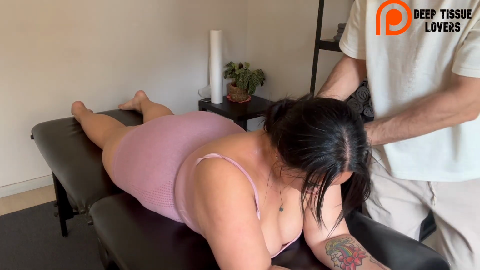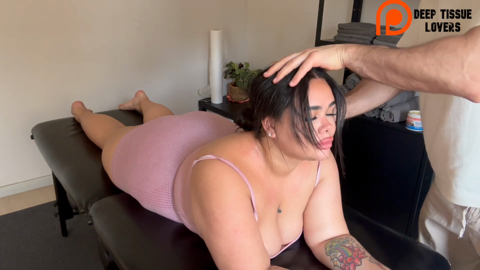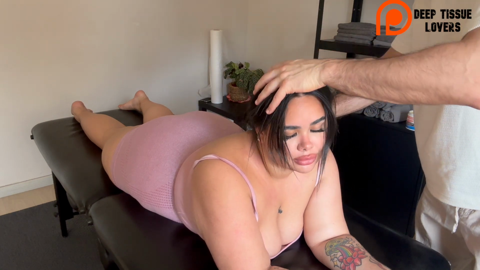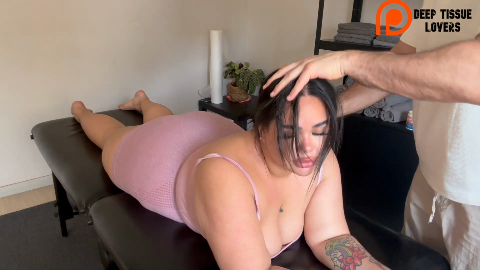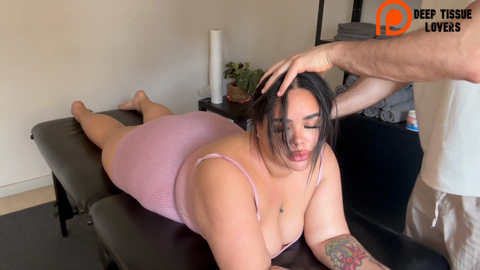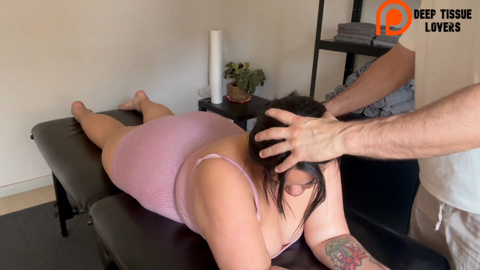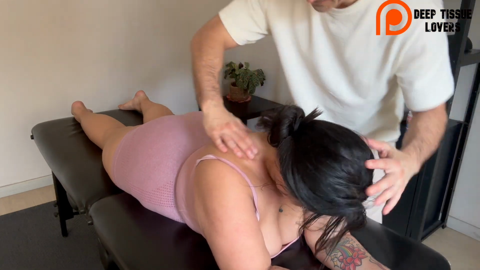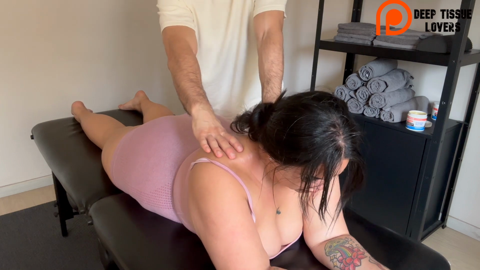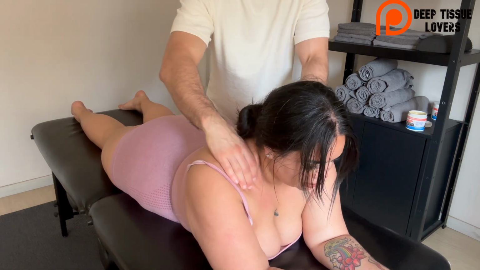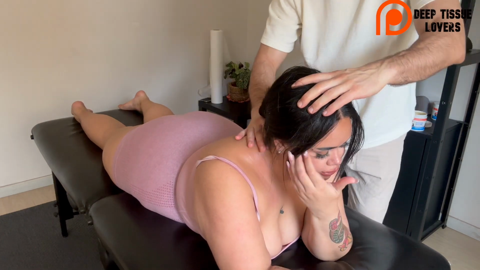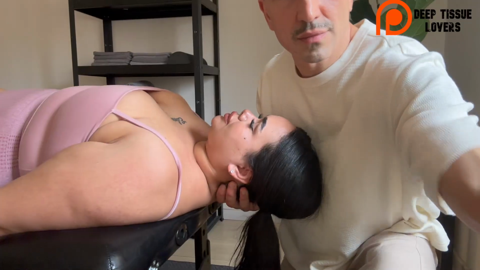In the real active release technique, what you generally see, you block and you pin one muscle. You don't really slide, but it can be really tough on some clients. So in this case, I wanted to give my patient a more relaxing massage. So I slide on top of the fiber.